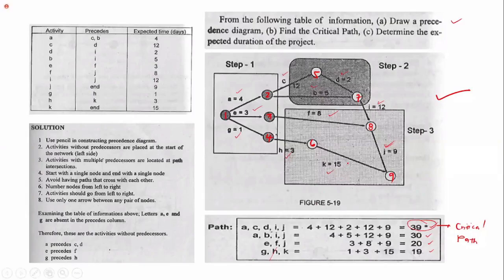Then next, determine the expected duration of the project. So how do we determine the duration of the project? It is the critical path that gives us the duration of our project. The duration of the project is 39 working days. Calendar days or just days is what you put.